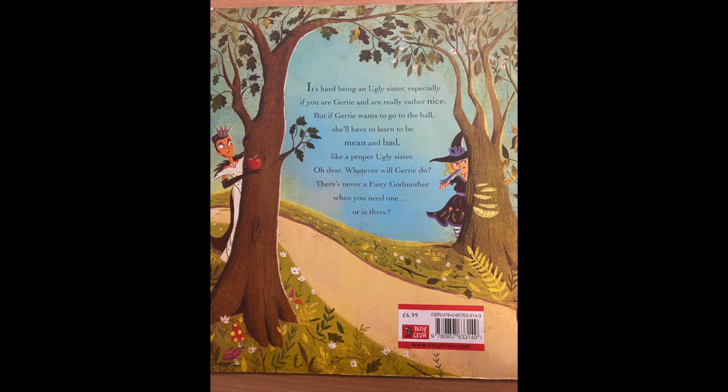Okay, the blurb says, "It's hard being an ugly sister, especially if you are Gertie and are really rather nice. But if Gertie wants to go to the ball, she'll have to learn to be mean and bad, like a proper ugly sister. Oh dear, whatever will Gertie do? There's never a fairy godmother when you need one. Or is there?"